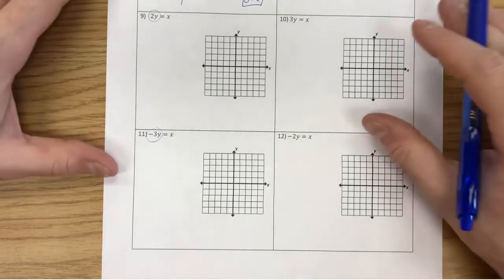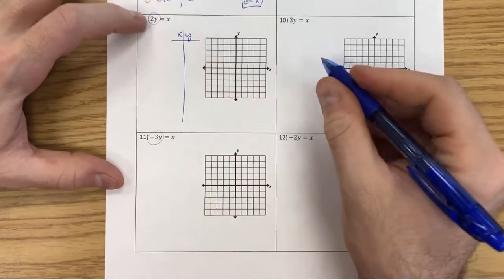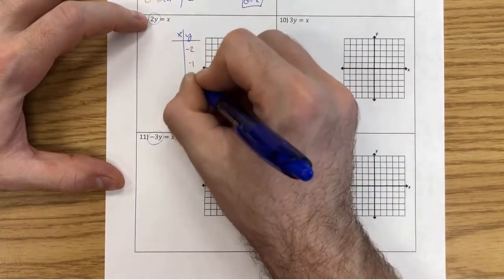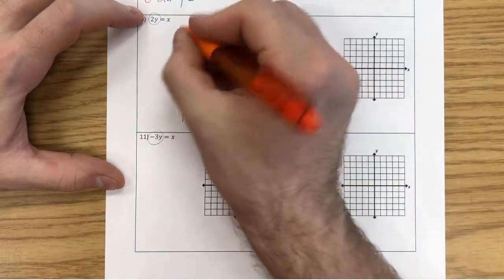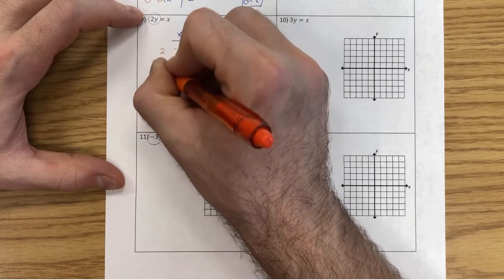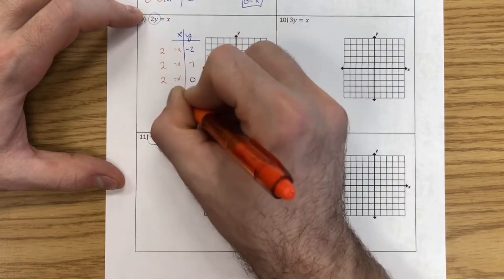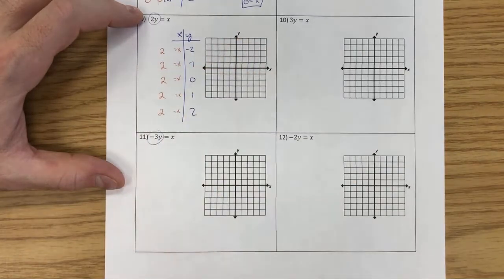Okay, let's check it out. I have an x and a y. I'm going to plug in my values for y. In this case, x is equal to 2 times the thing.